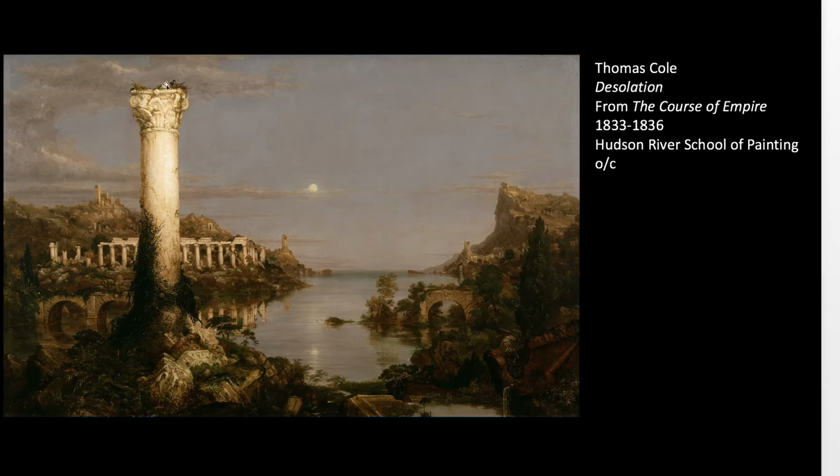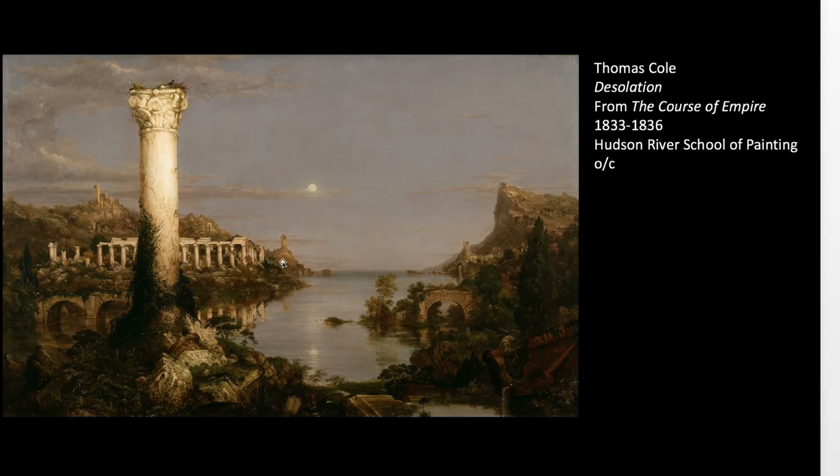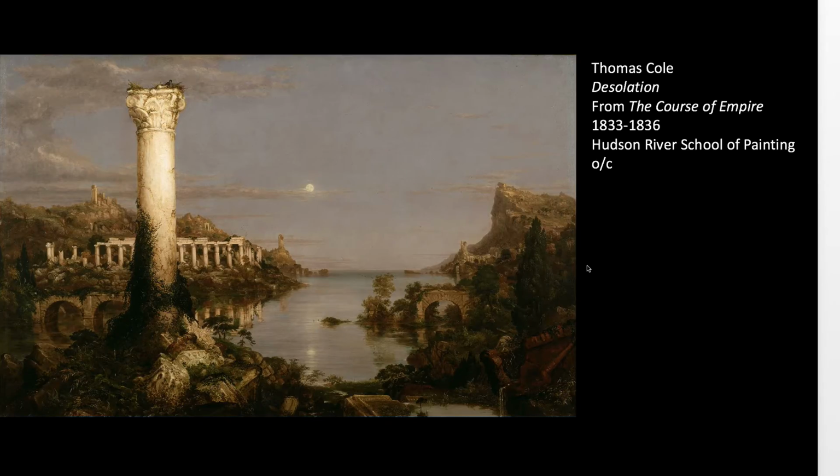We have birds nesting at the top. It's hard to see, but there's a deer right here wading into the water. The wildlife has returned. And the destruction of all of this civilization, or industrialization, if you will, is now giving way to nature reclaiming its space.